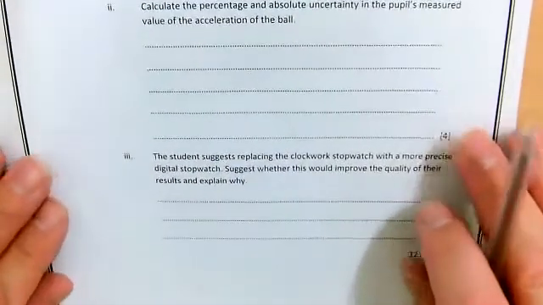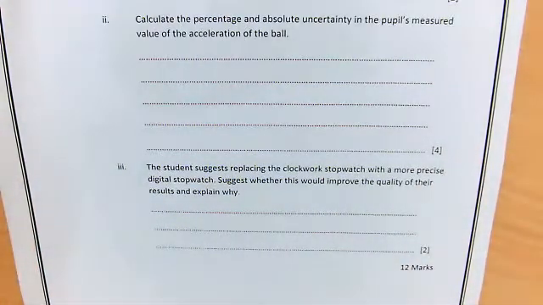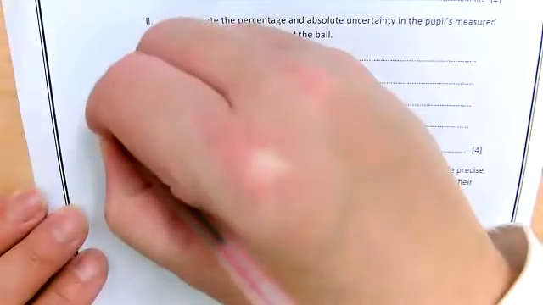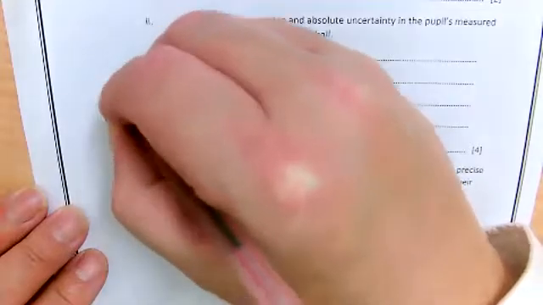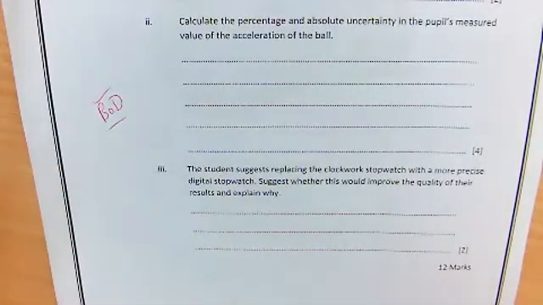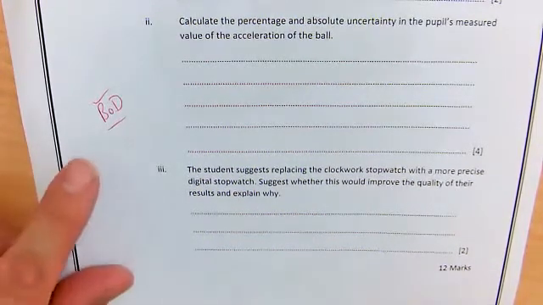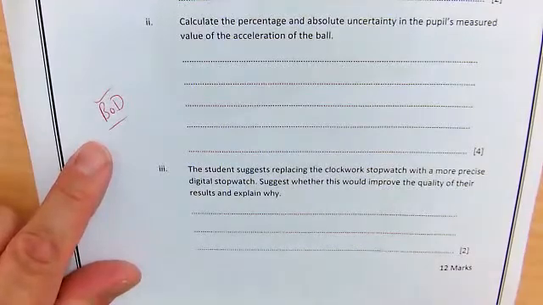So the next part, calculate the percentage and absolute uncertainty in the pupil's measured value of the acceleration of the ball. Now, with the submissions I had, quite a few of the times, I wrote this symbol, which is BOD, which means benefit of the doubt. So when you submit an answer where I think you kind of got it right, but I'm not entirely sure, but I'm fairly certain you got it right, then I'll give you what's called the BOD mark. Okay, you get the marks anyway.